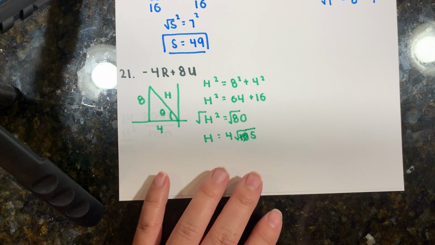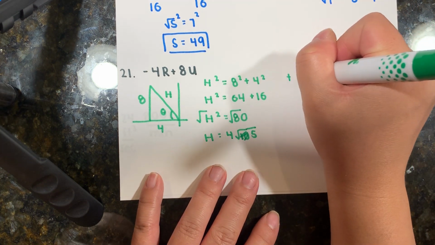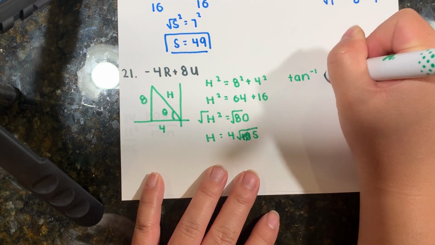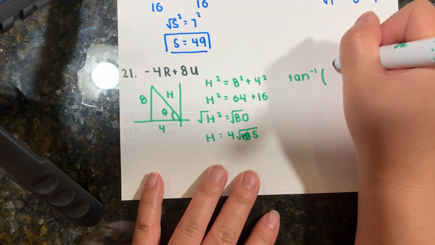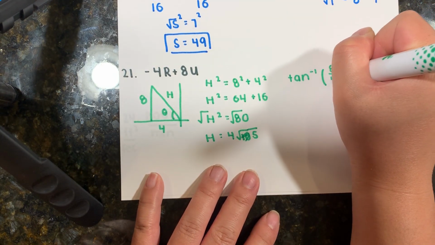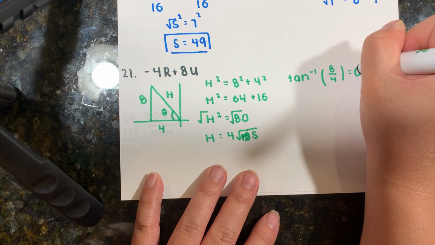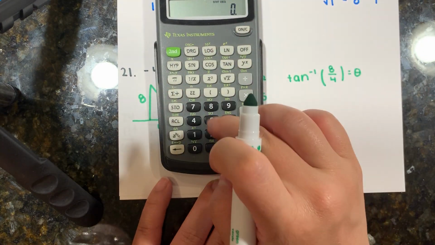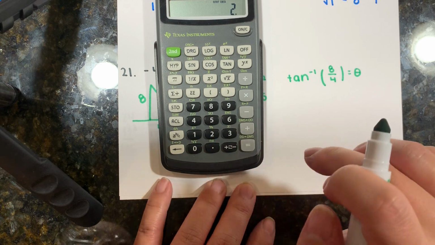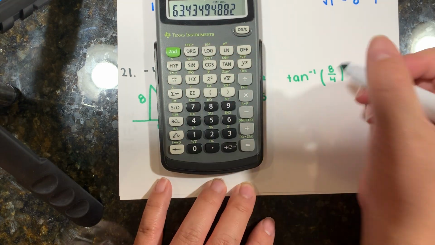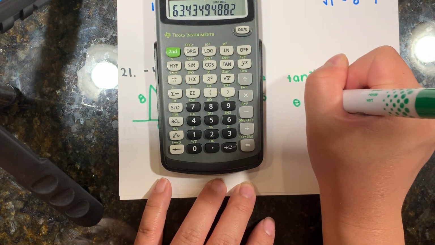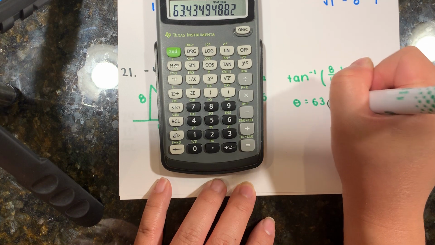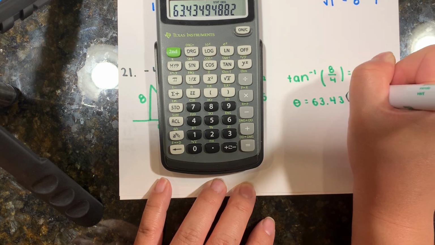Okay. And now we're going to use inverse tangent to solve for the angle. And that's opposite over adjacent. So that would be 8 over 4. If you still don't remember how to plug that into your calculator, it's 8 divided by 4 equals. Then you do second tangent, and that gives you your angle. So that would be 63.43 degrees.